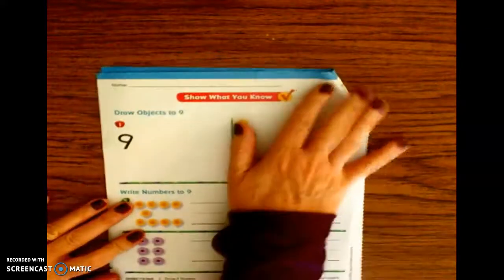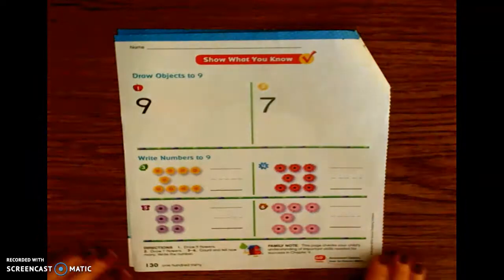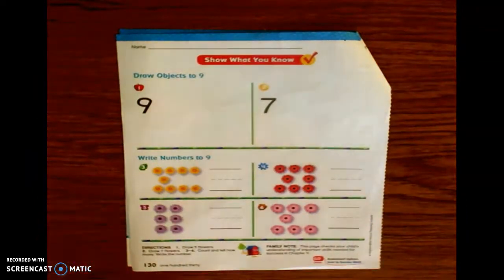So we're going to start talking about numbers to 10. We've already talked about numbers 0 to 5. We've worked on some shapes. We've worked on some sorting. Now we're talking about numbers to 10.